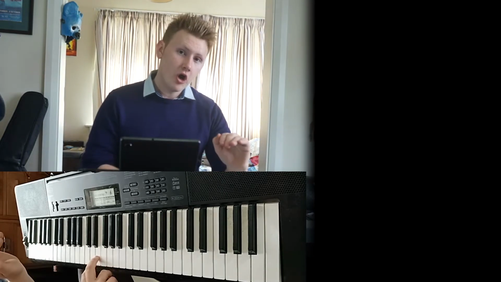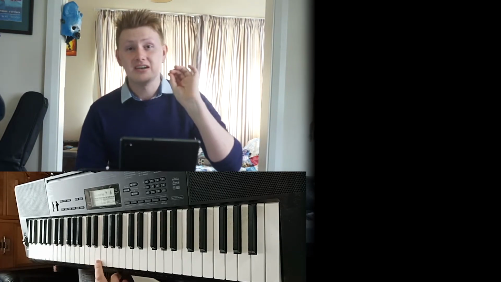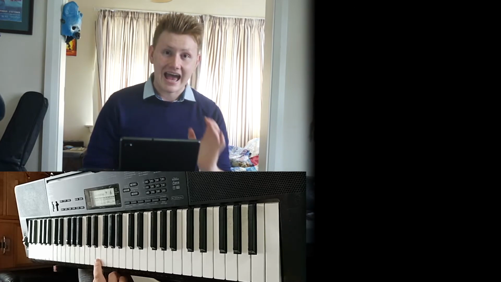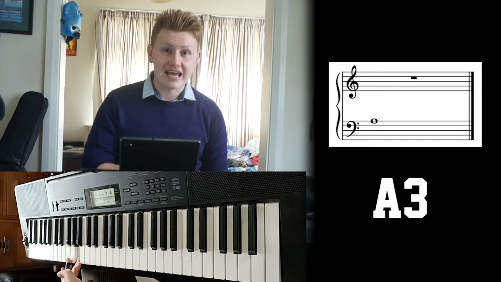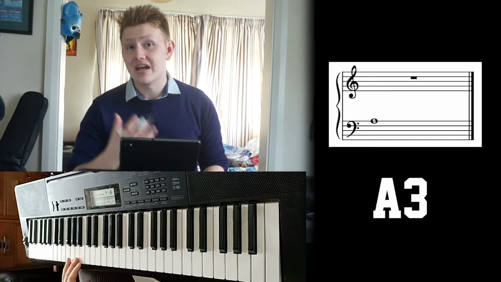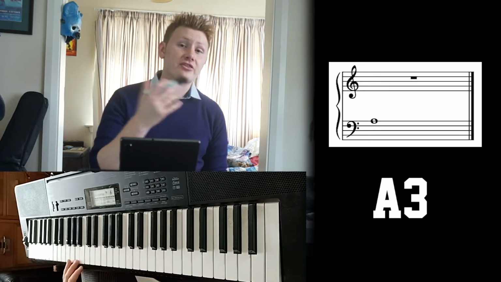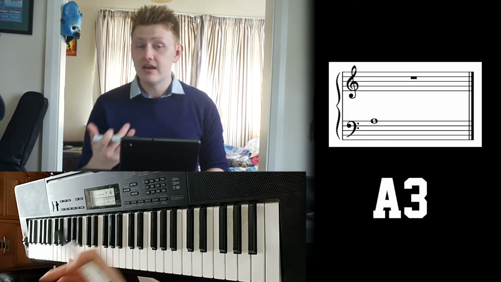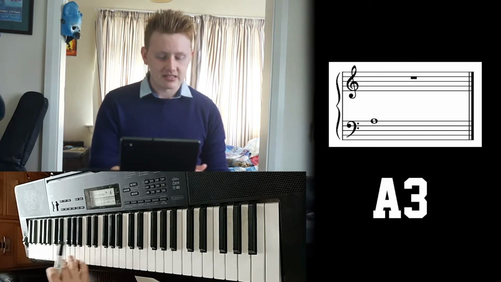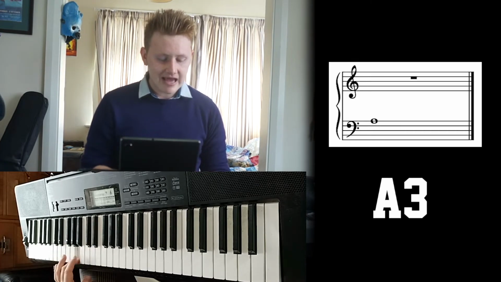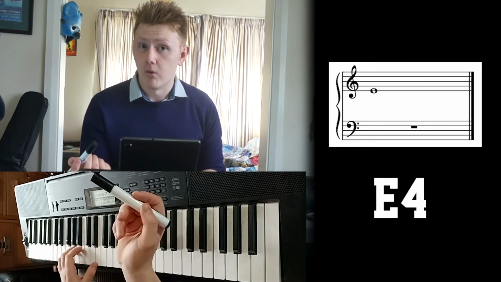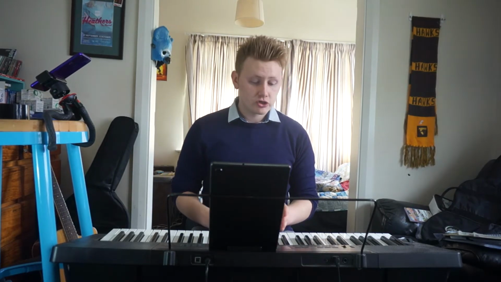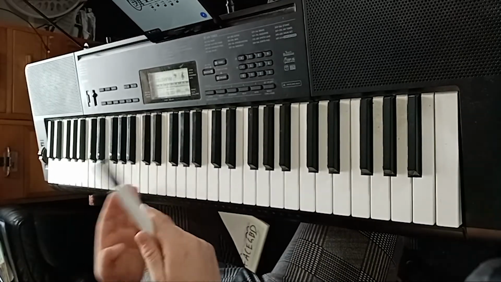The top line of the bass clef is A, but specifically it's this A, which is referred to as A3. The reason it's A3 and not A4, even though it's coming sequentially going from A3, you would then go up to that E, E4, is because the numbers of notes wrap around when it comes to C.